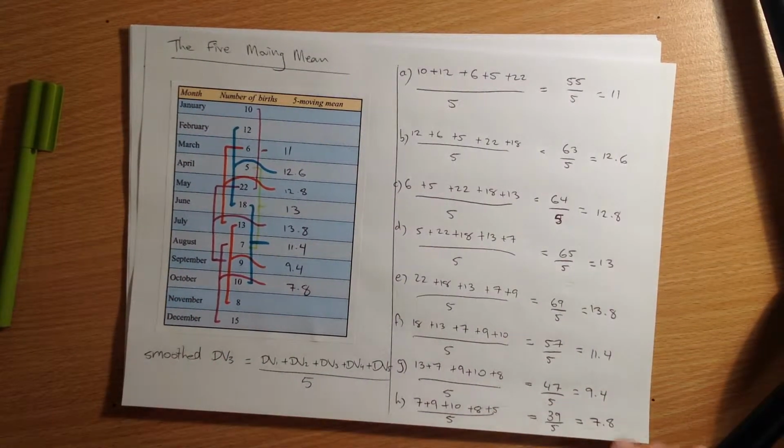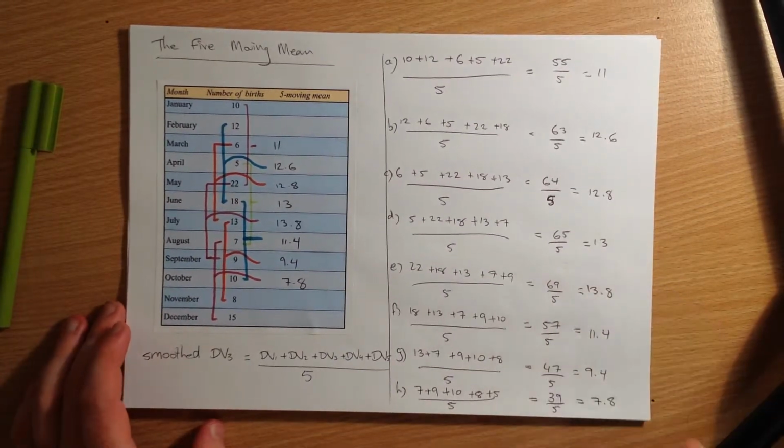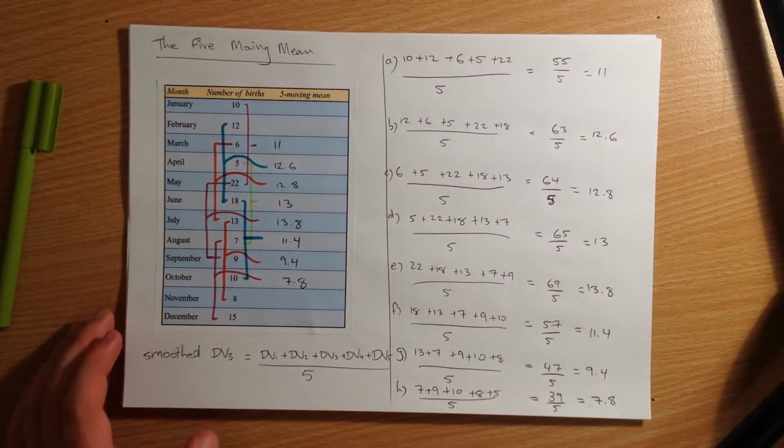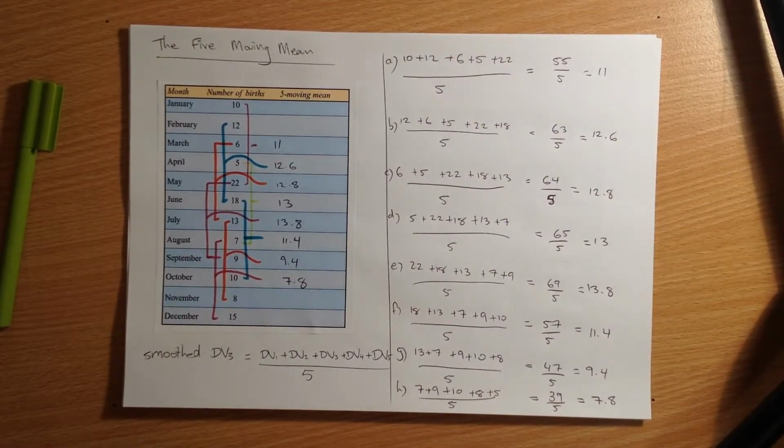We're going to do one more type of moving mean, but you do have to watch that video because it's a bit different, because then we have to do something called centering. So far we've had odd numbers, 3 and 5. We're going to go into even numbers now for the next type of moving mean.